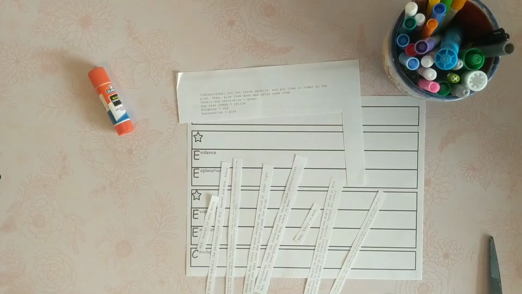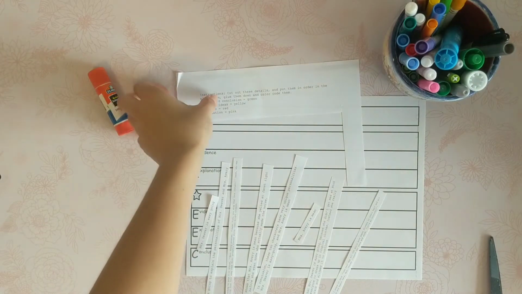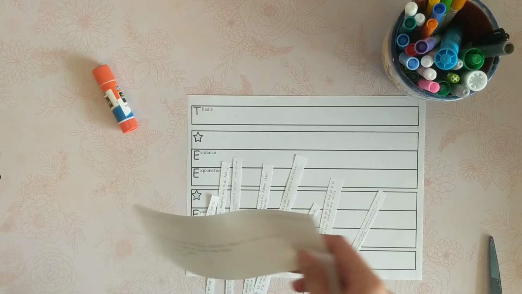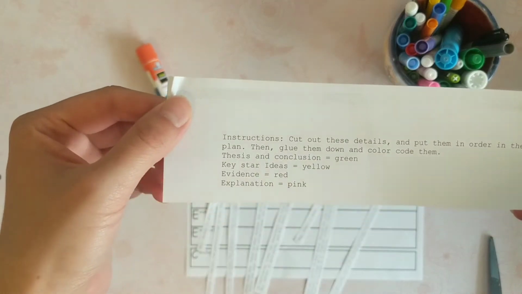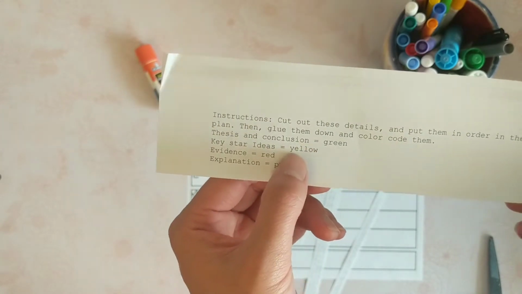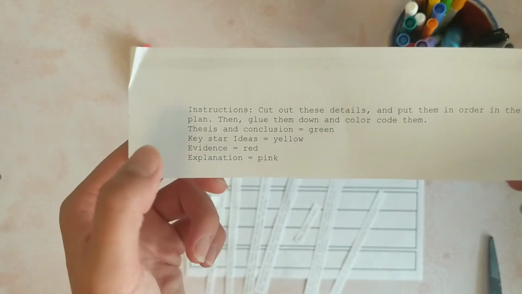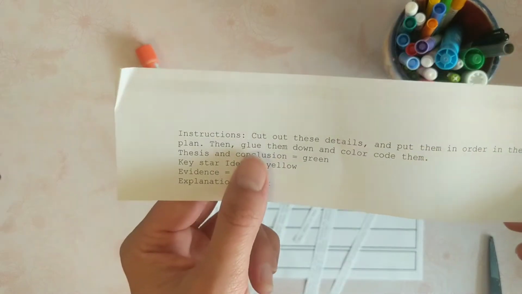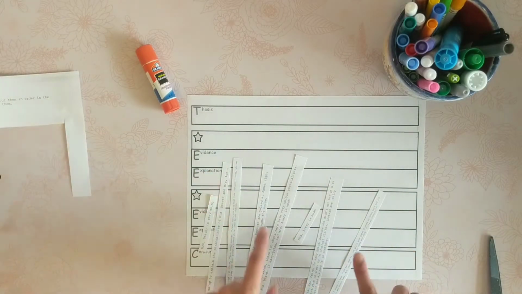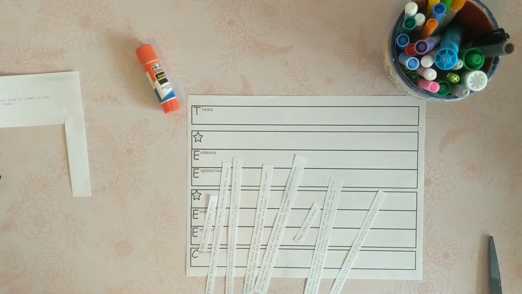Okay, so I cut these out and I also saved this part that tells us the colors, because we're going to color code it at the end. So you want to save the part that tells you what colors to do. Pretty soon you're going to have this memorized if you don't already. But I saved that, and now I have these details and I'm going to put them where they belong and then glue them down.